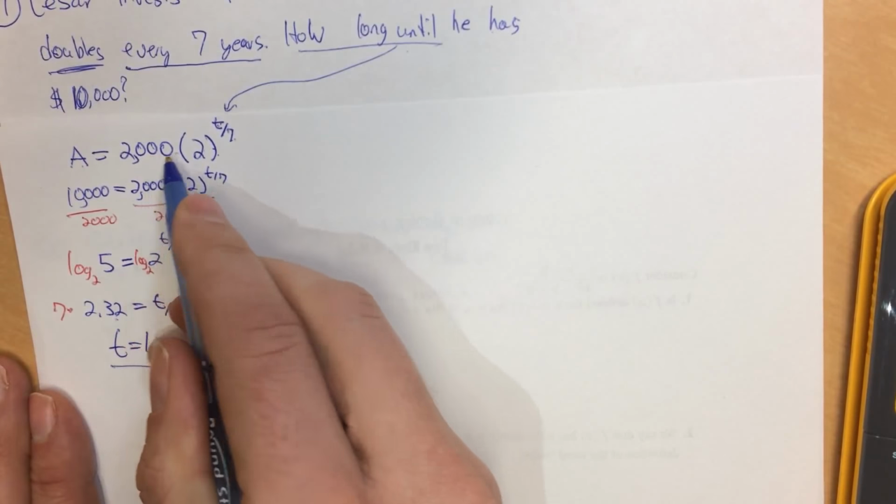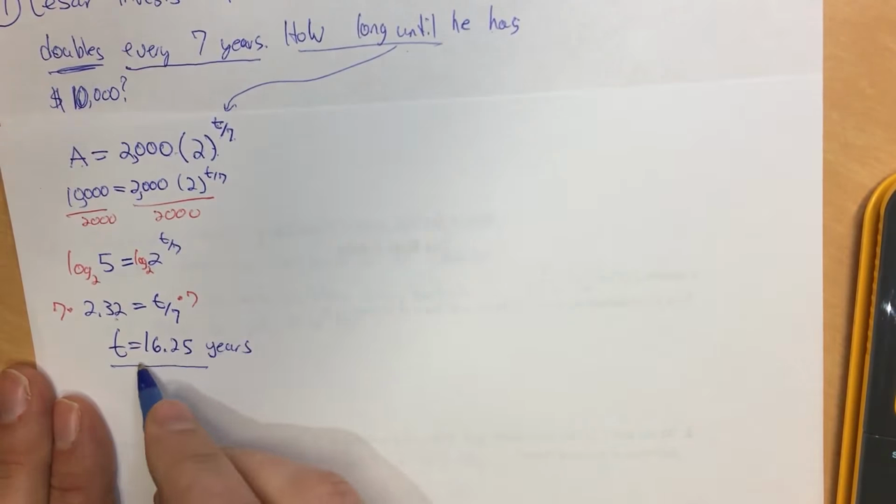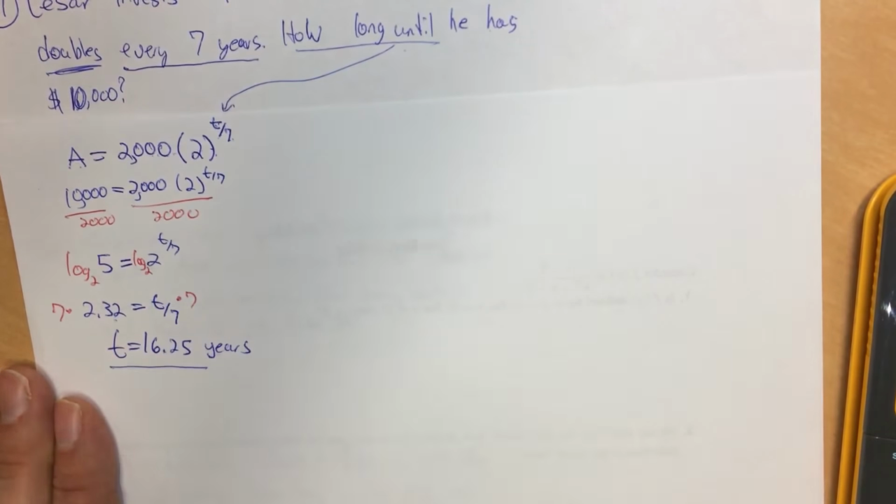This should make sense because it has to double once after 7 years, that's 4,000. It doubles again after 7 more years, that's 14 years, it'll be at 8,000. And so in a few more years, it'll go from 8,000 to 10,000.